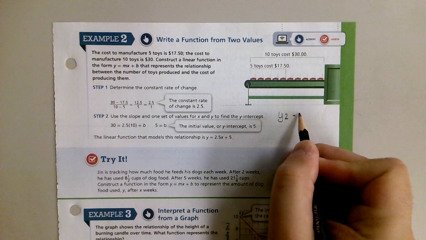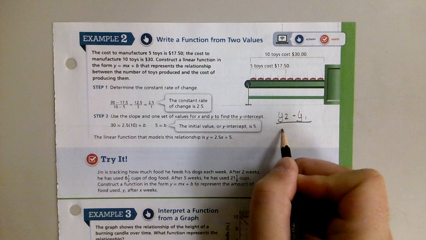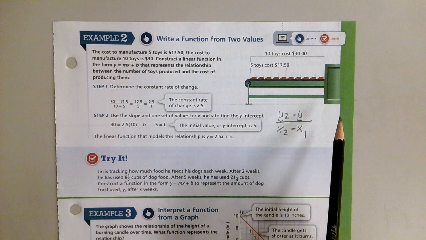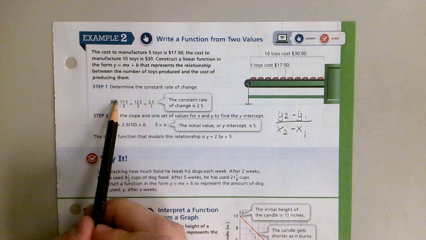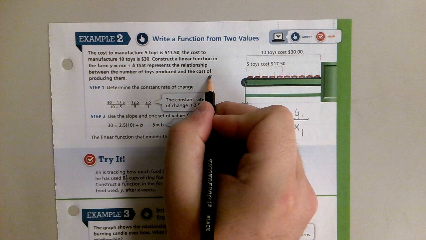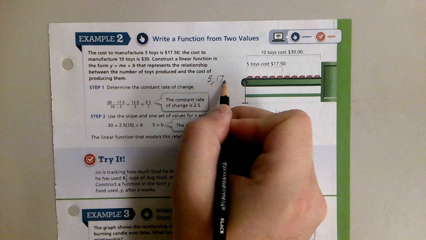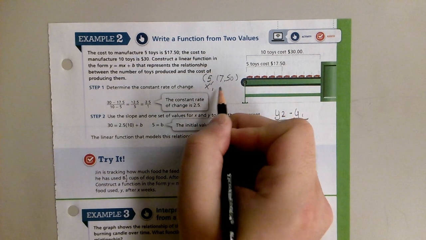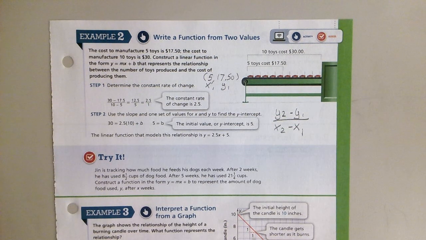y sub 2 minus y sub 1 over x sub 2 minus x sub 1. That's all that this is right here. So they took this first point of 5, 17.50 and labeled it as x sub 1 and y sub 1.